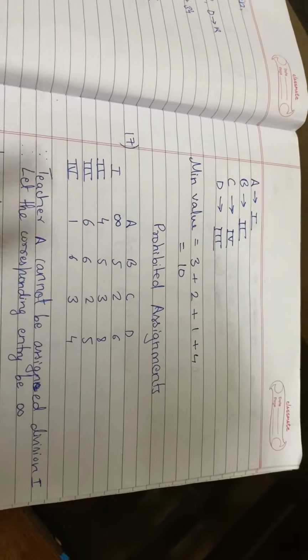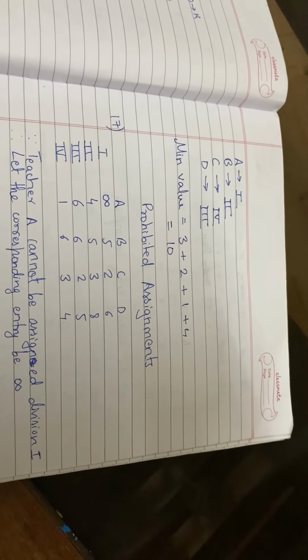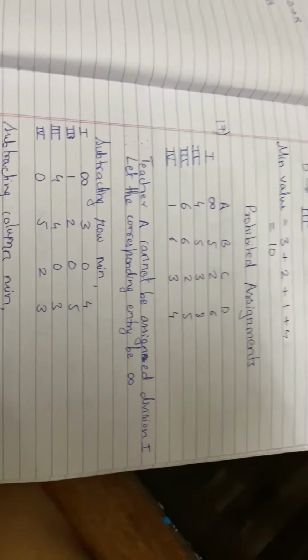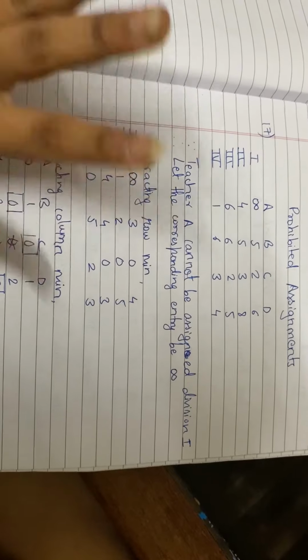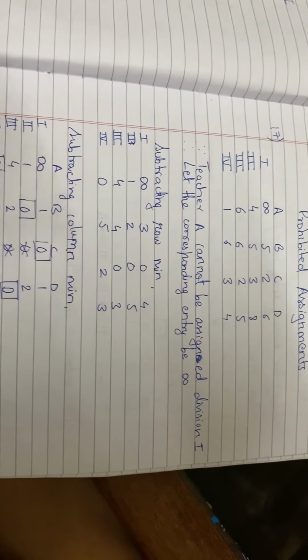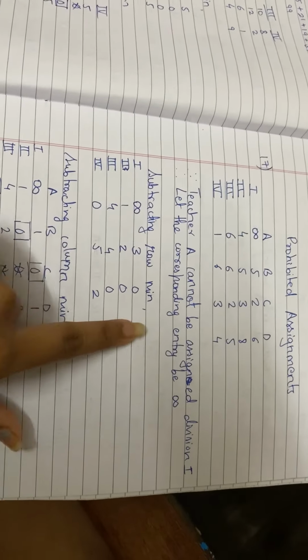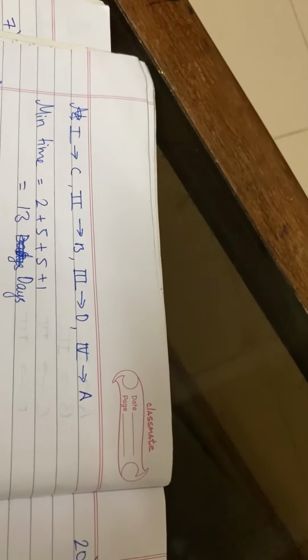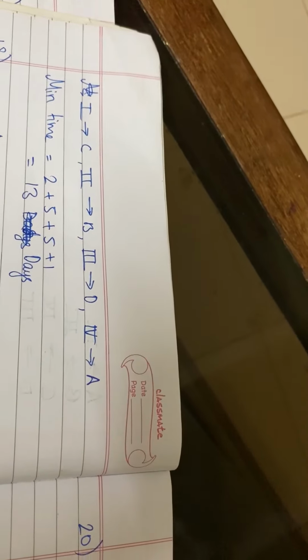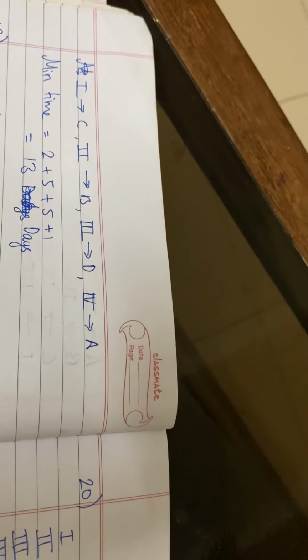And again, this is the only difference we need to make. After that, it's all the same as we did earlier: row reduction, then column reduction. You just ignore this. Infinity is not nothing, it's like a lot of numbers, so we ignore it. We take the smallest, this is 0, then we do the column reductions, and again we need to assign it. Since it is assigned, we get the final answer. That's not going to make a change in your question.